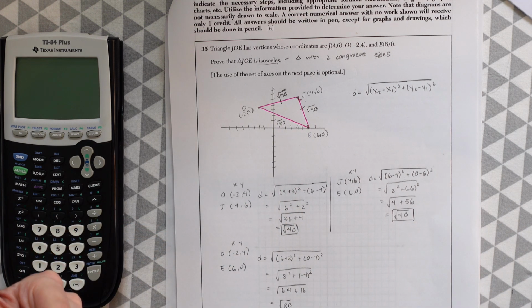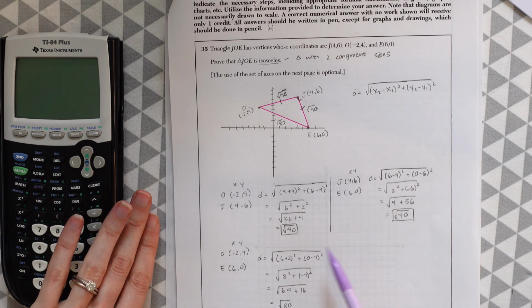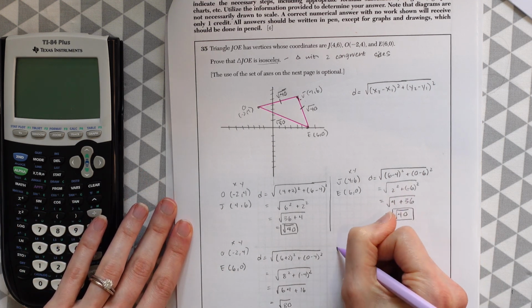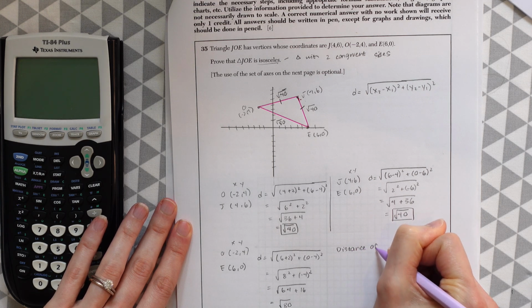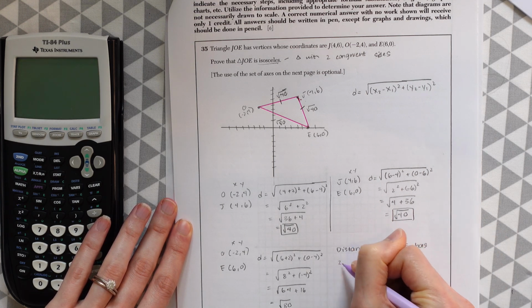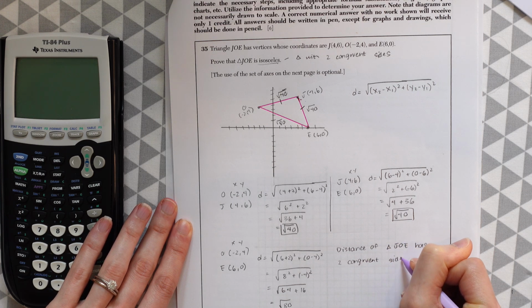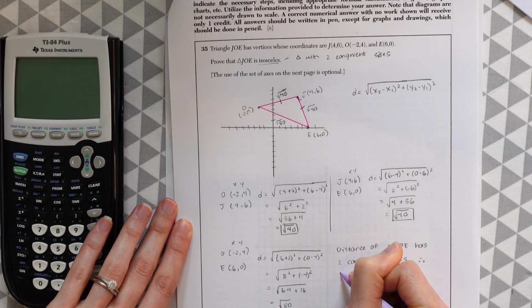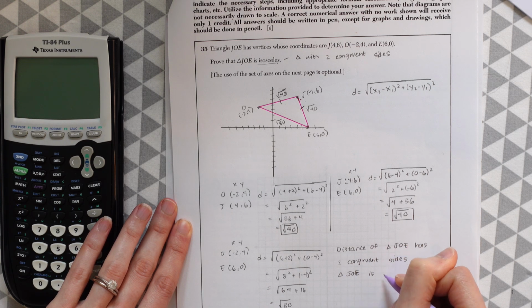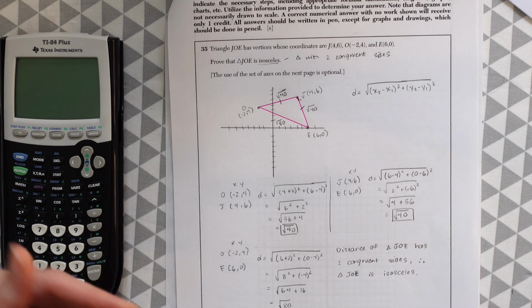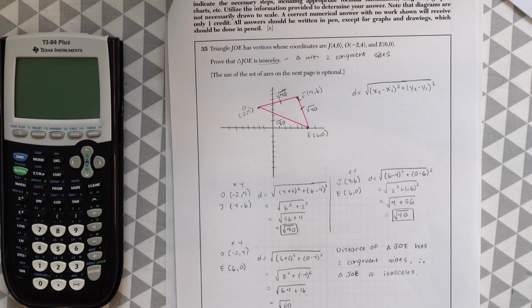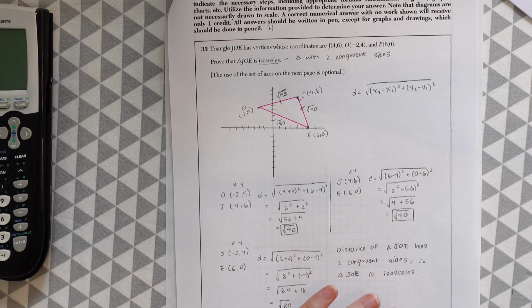So we just need to write a little sentence about that based on what we found here. So here we're saying the distance measurements of triangle Joe has 2 congruent sides, therefore triangle Joe is an isosceles triangle. So that's our answer for the first part of this question. So let's turn the page because there's more to it.